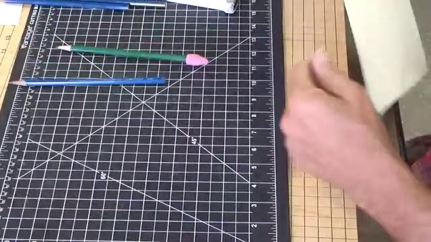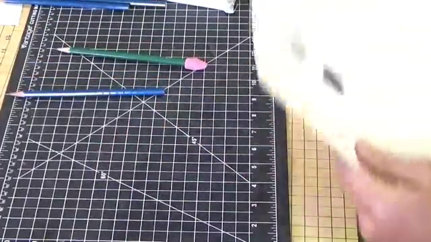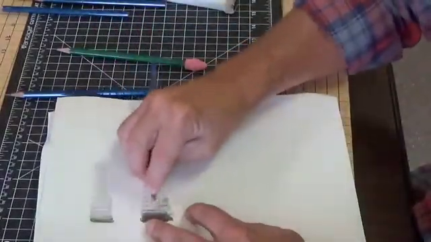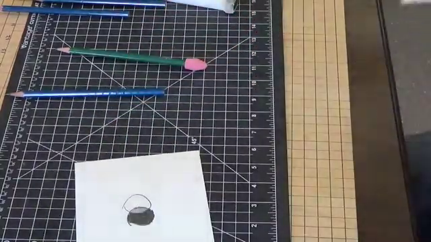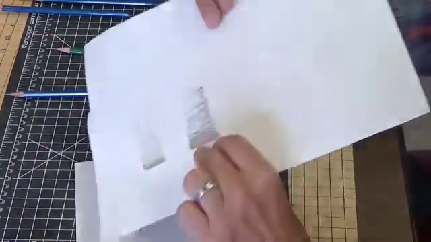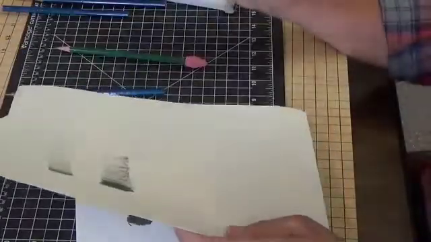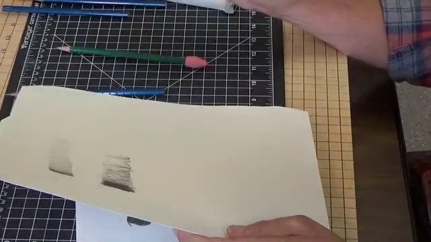I'm picking up some of the texture of this paper, so I'm actually going to put a piece of paper under it so that I don't pick up that texture from the mat. And so you can see that because it's a lot softer, you can get a lot darker. You see the texture of the paper more too when you use a softer pencil.